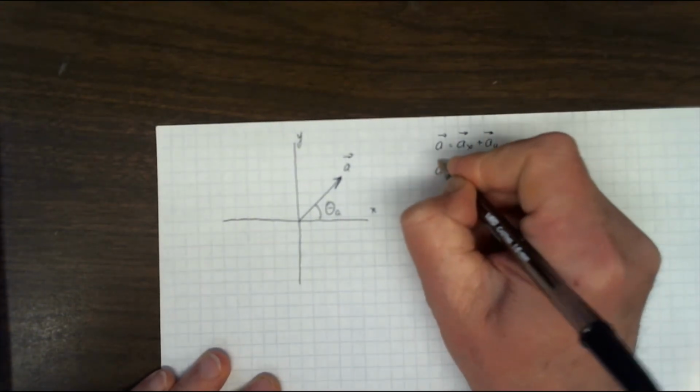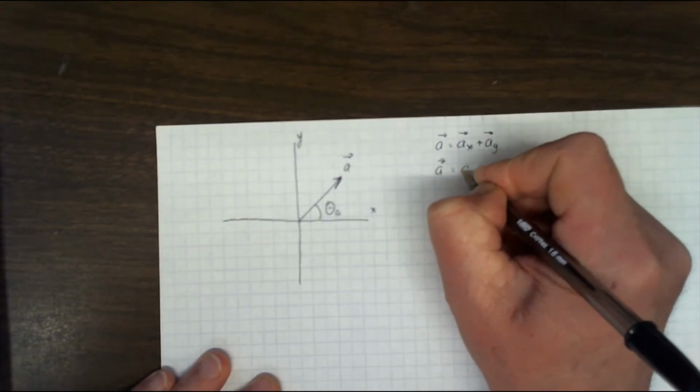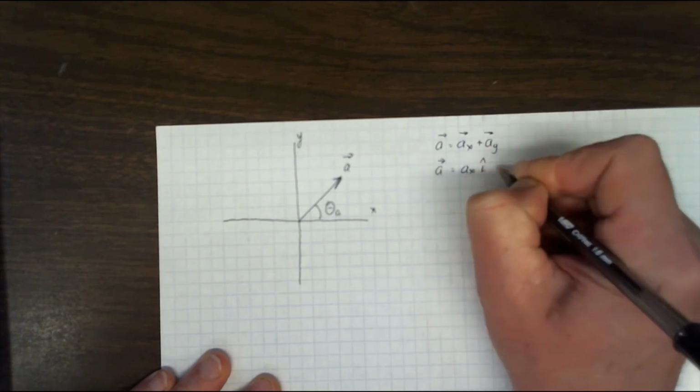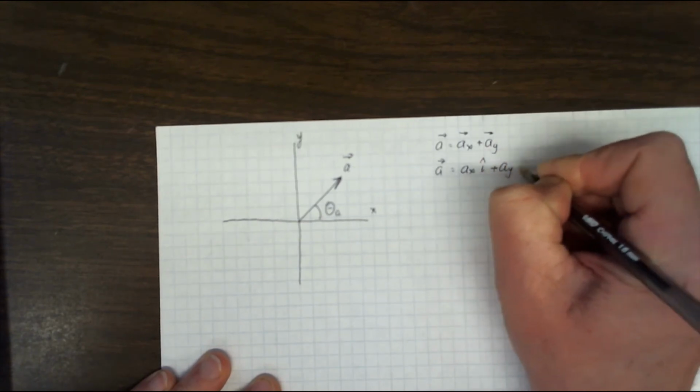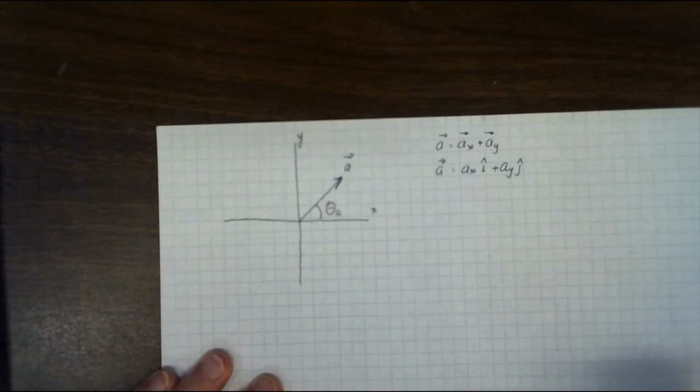Vector A can be represented as A of x i plus A of y j in unit vector form.